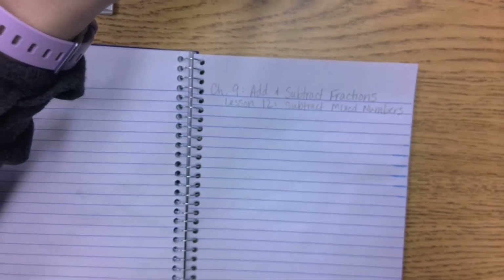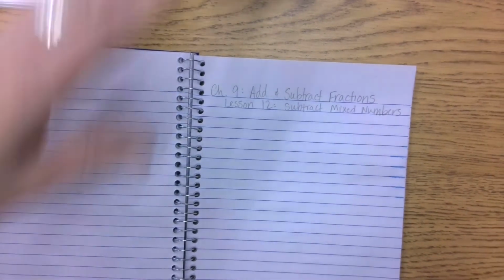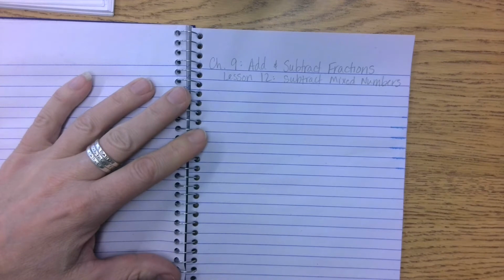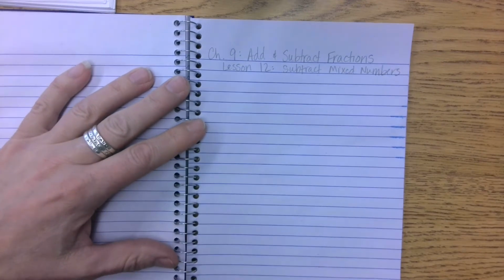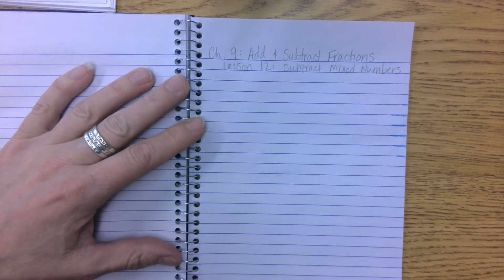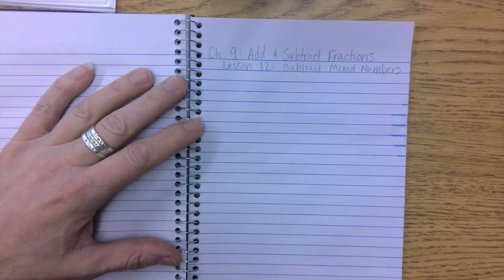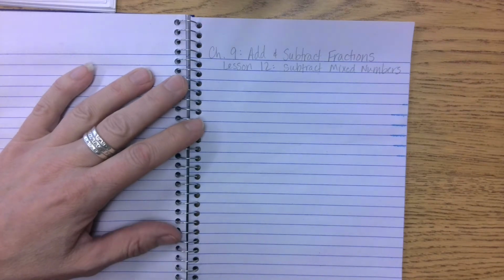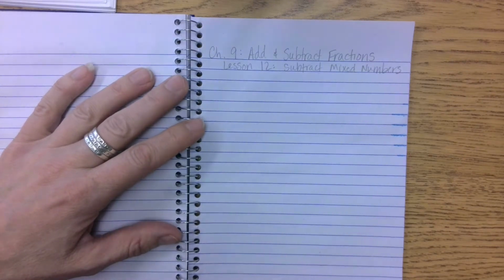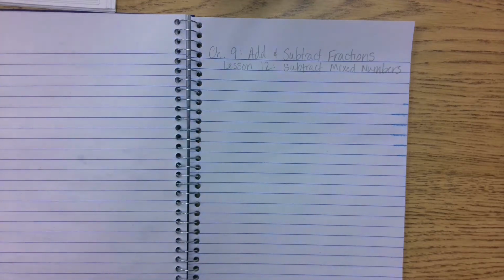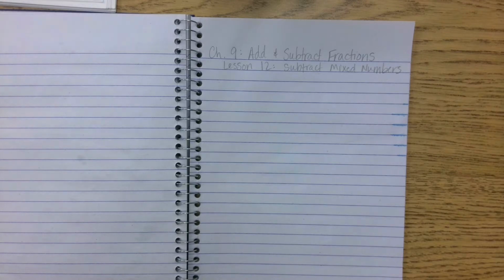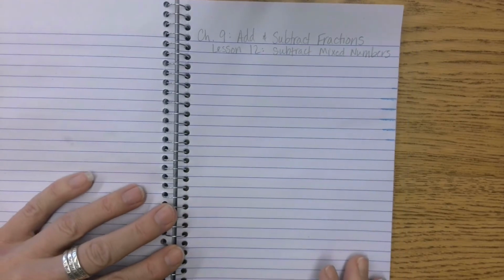All right, good morning. We're back to mixed numbers, and today we're going to be subtracting them. Yesterday you were adding, so today we'll subtract. This is the easier of the next 2 days because this one doesn't involve regrouping. So if you don't understand this, you really need to ask questions because tomorrow will be a little bit more tricky.